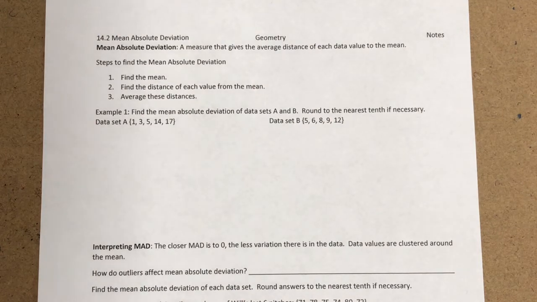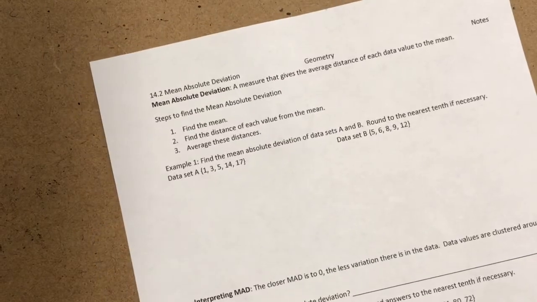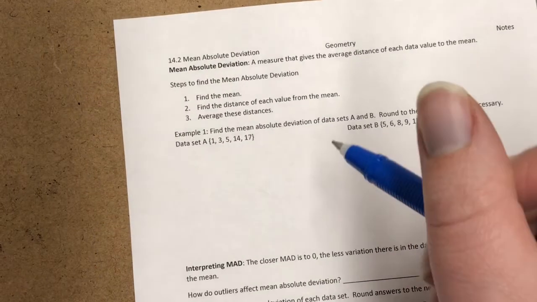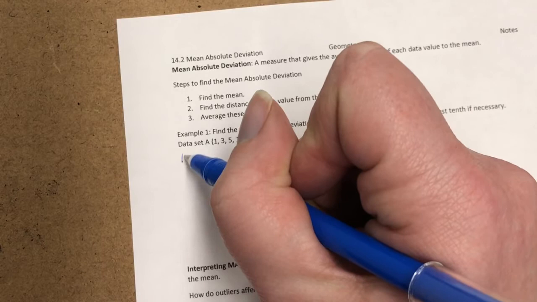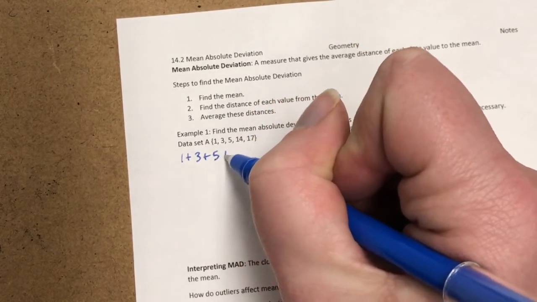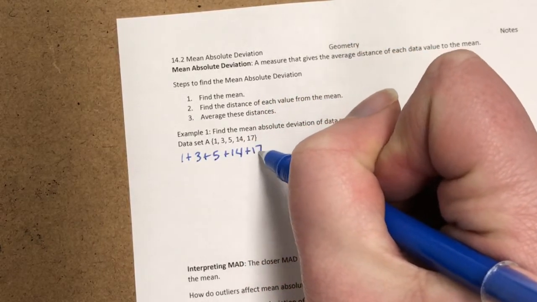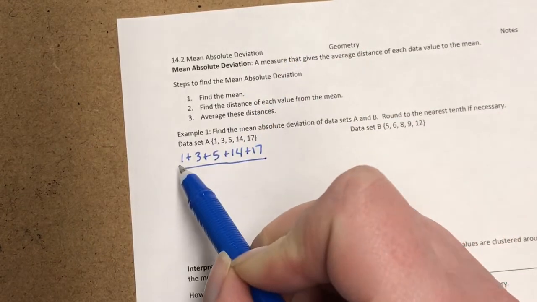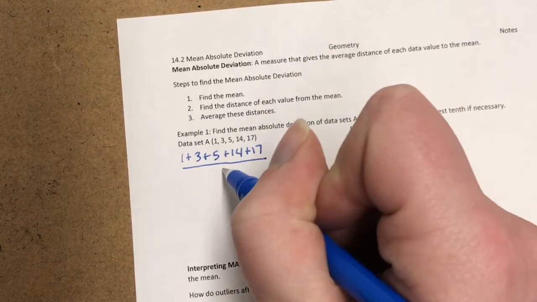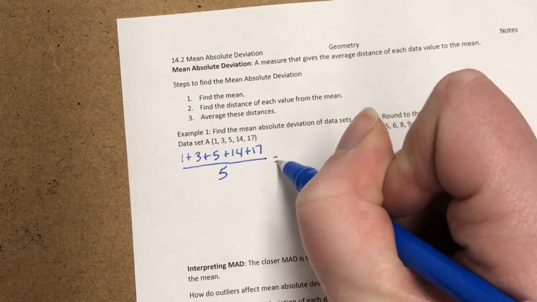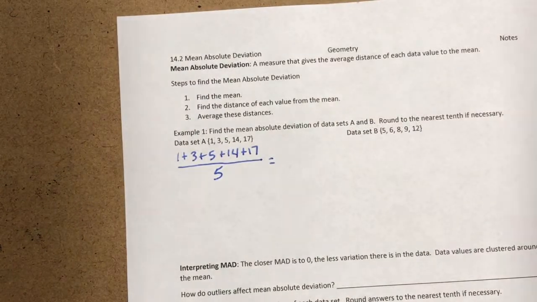So for example 1, we want to find the mean absolute deviation of data sets A and B and round to the nearest tenth if necessary. So to begin with, I need to find out what the mean is. So remember from yesterday, we found the mean by adding up all of the numbers and dividing by the total number. So divide by 5. And we get 8.